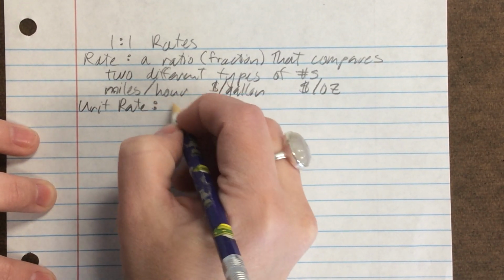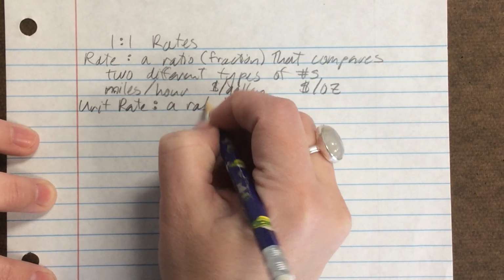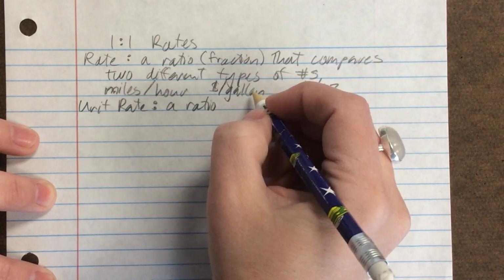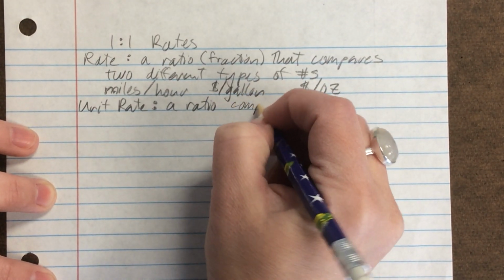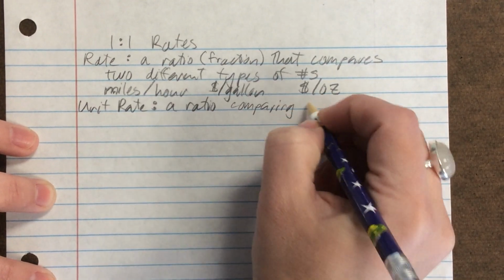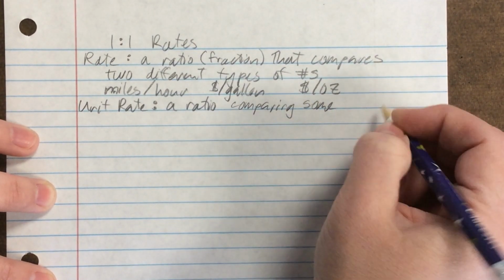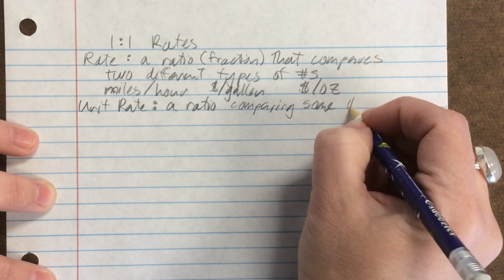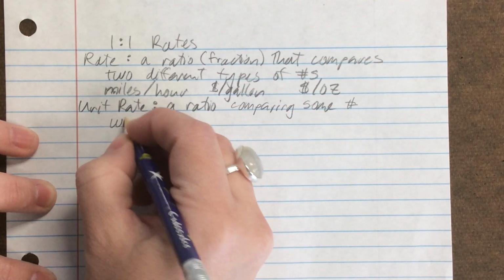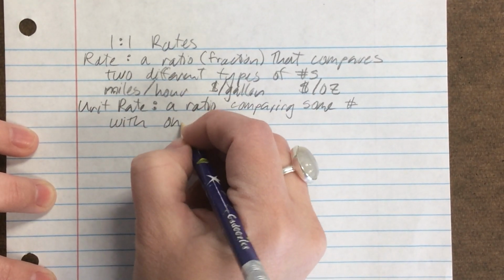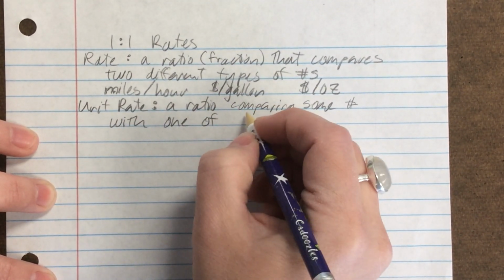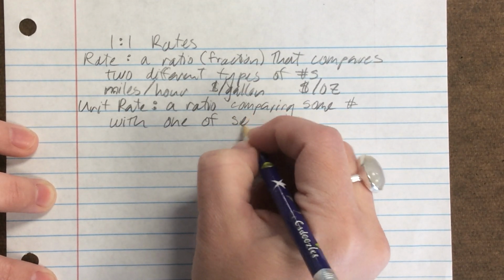Okay, a unit rate is a ratio comparing some number with one of something else.